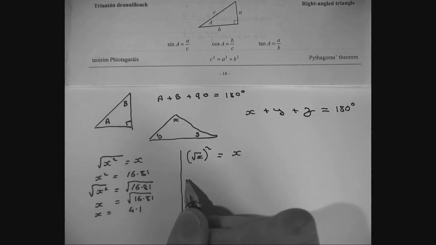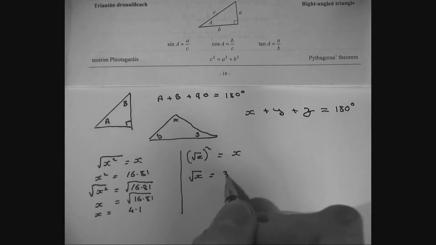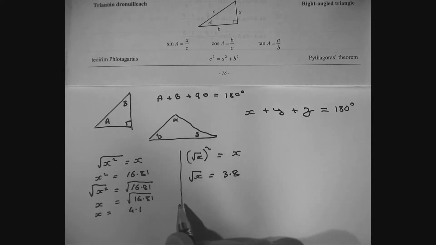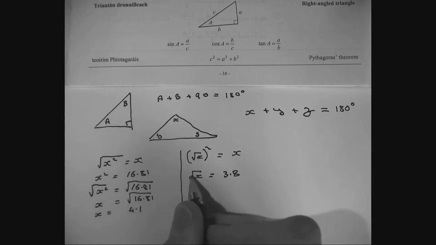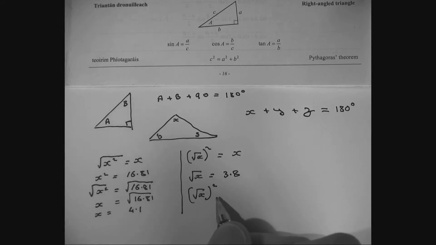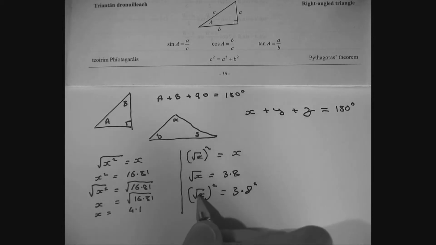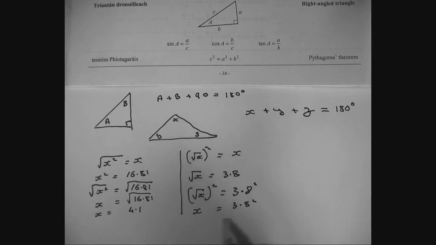An example would be if we are told that the square root of x equals 3.8 and we want to find what x is, we want to undo this square root here. So to undo a square root, we take a square. Then we must take the square of the other side because it's an equation. So 3.8 squared. This square undoes the square root, so we're left with x on this side equal to 3.8 squared. A bit of calculator work then tells us that x is equal to 14.44.